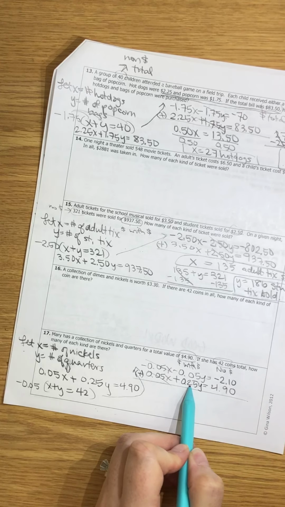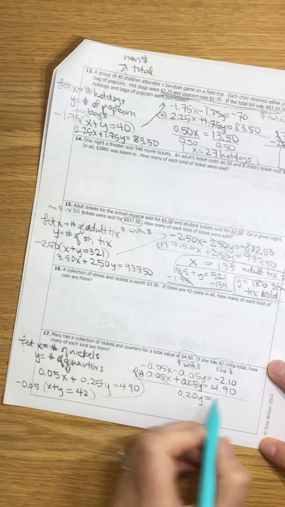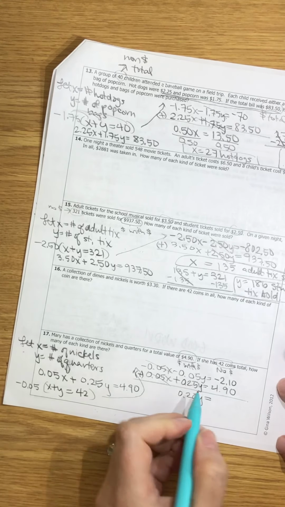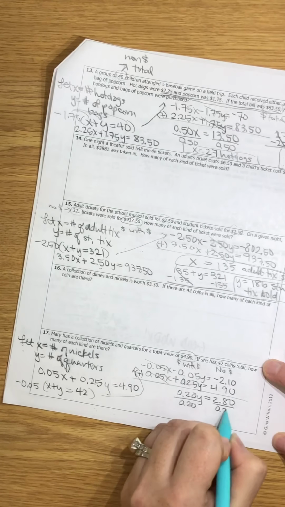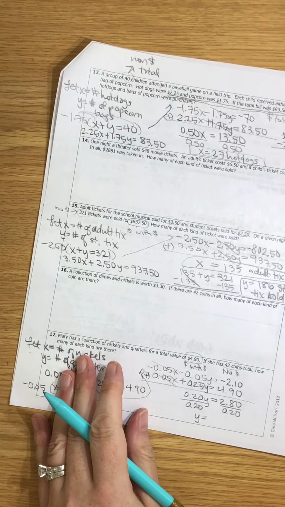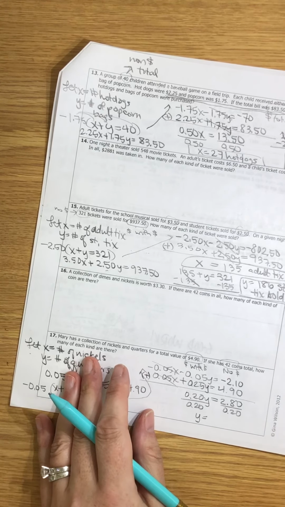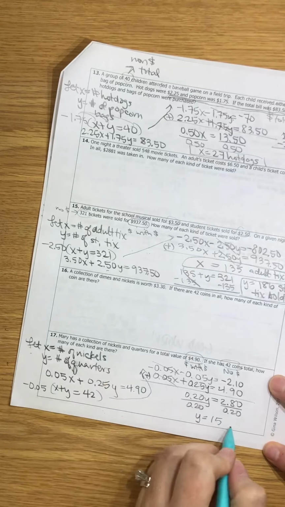Then I just subtract, well, 0.25y minus 0.05y, that's just going to be 0.20y. And then $4.90 minus 2.10 is going to be 2.80. Divide by the 20 cents. Wait, let me just make sure. I don't trust myself right now. So hold on, 490 minus 210, yep, okay, divide by 20. So y is 14. Well, 14 what? 14 quarters.